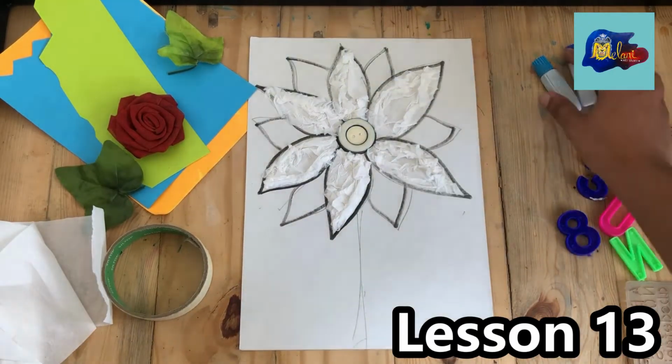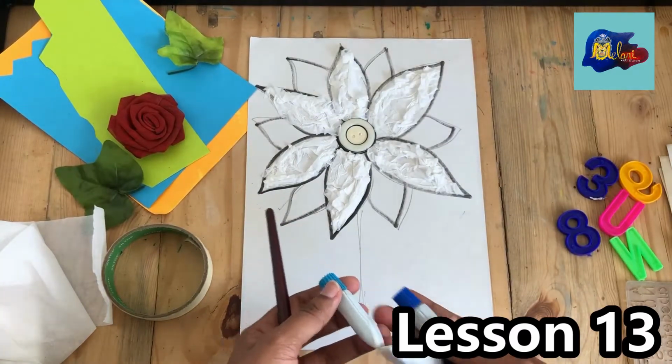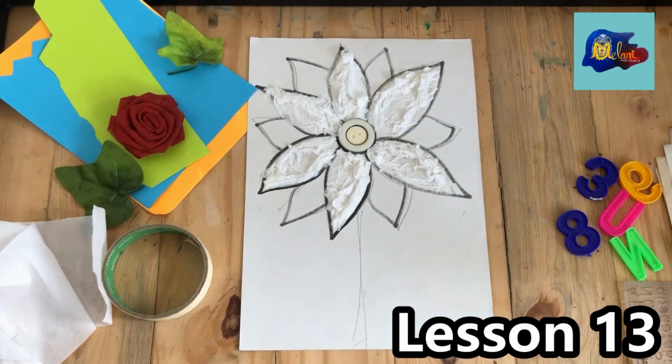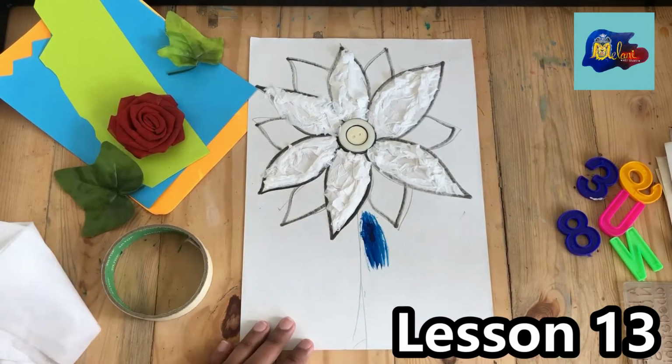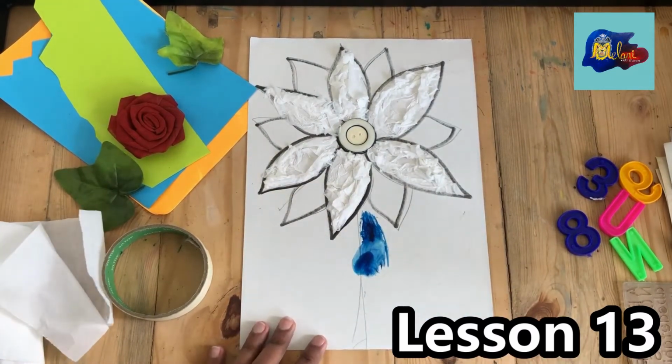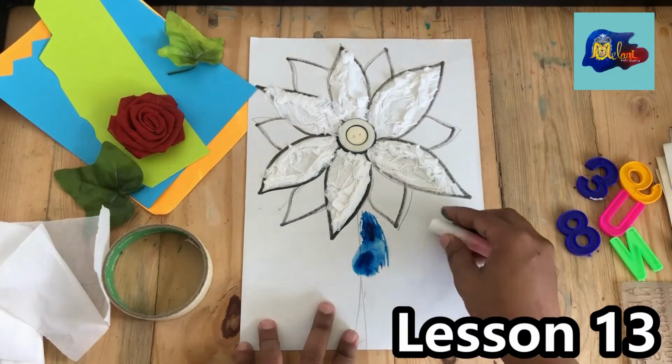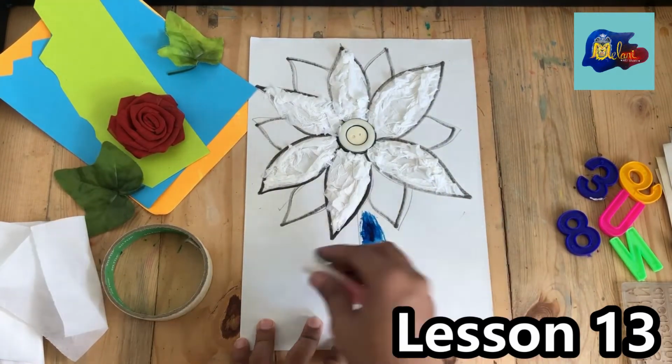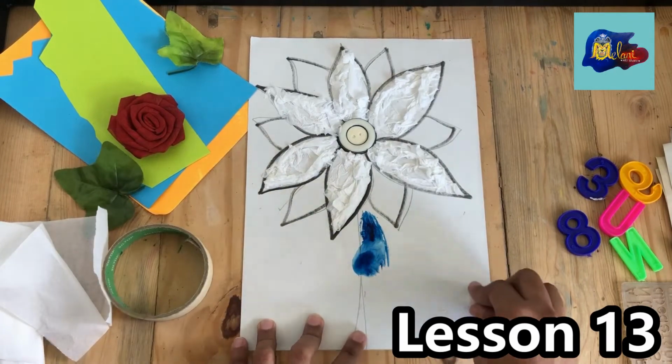Now for the background, you can use watercolors. Before using watercolors, I am going to add a texture to the background. For this I am using a piece of candle. You can draw any design using a candle and then color the background with watercolors.